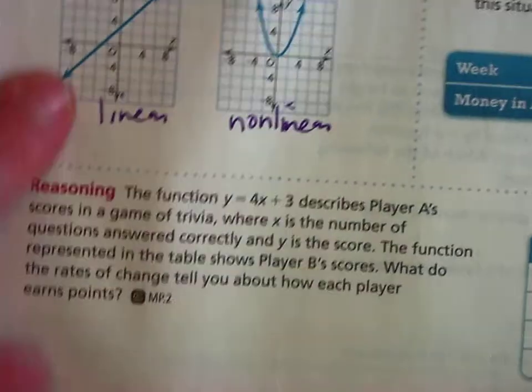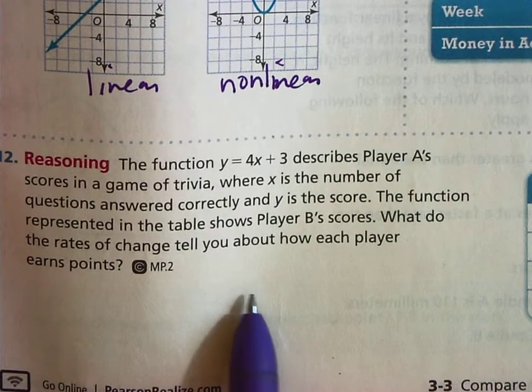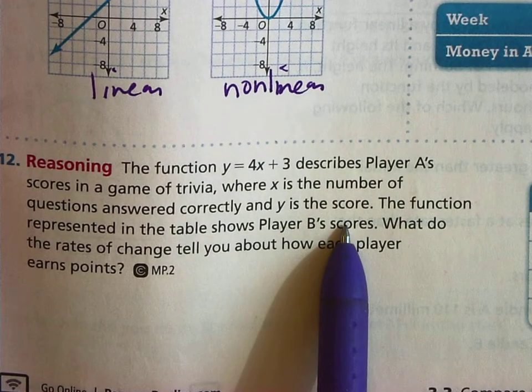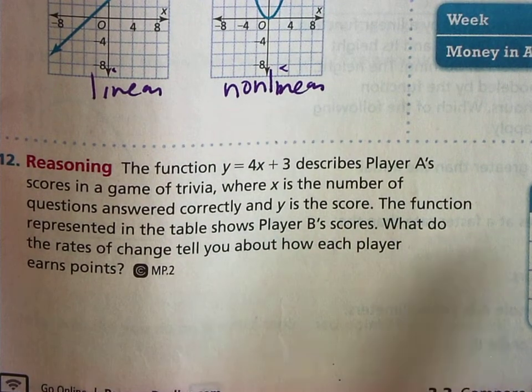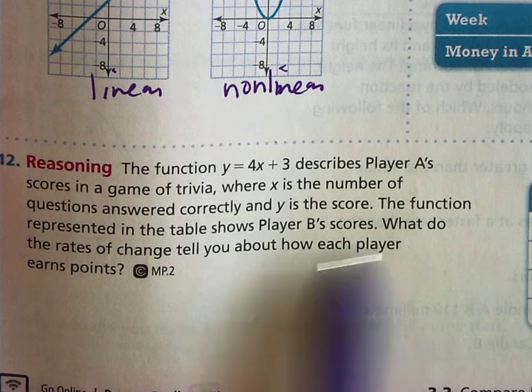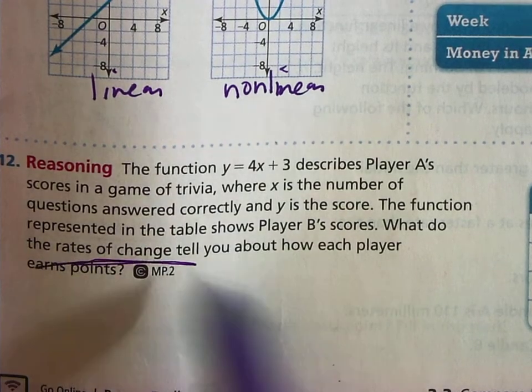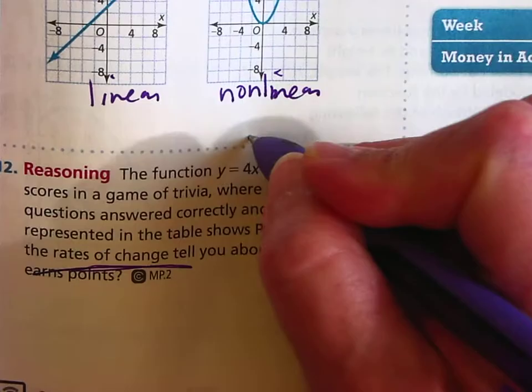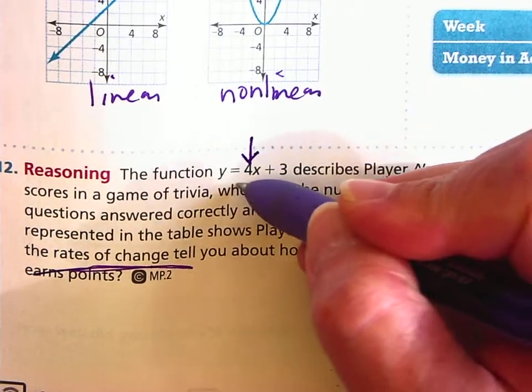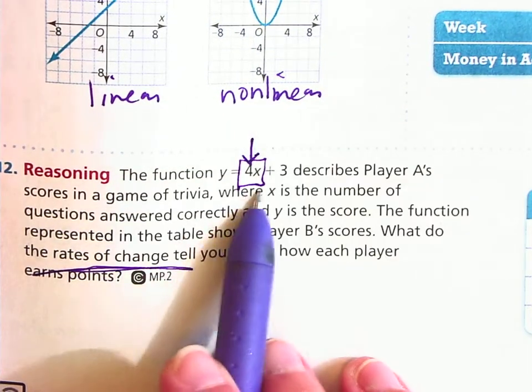The function y equals 4x plus 3 describes player A's scores in a trivia game. And then it says the function is represented for player B in the table. What do the rates of change tell you? Okay, rate of change, the slope. So this player is earning 4 points a question. That's the slope, 4 points a question.